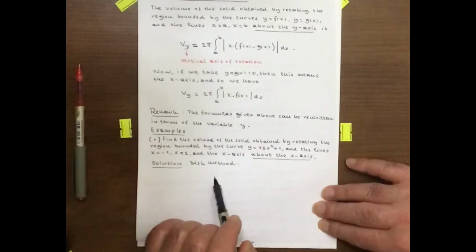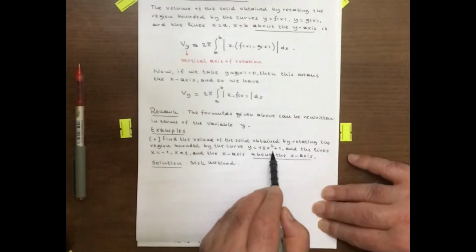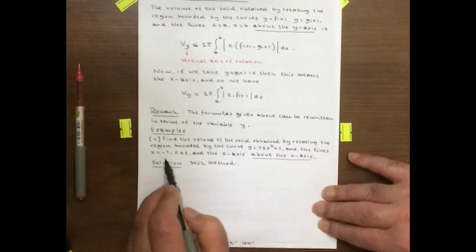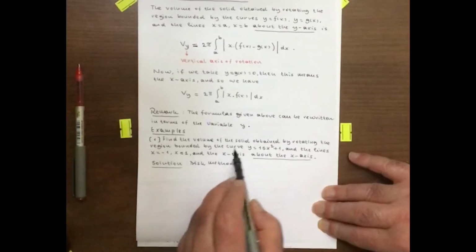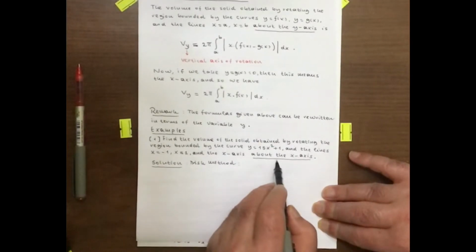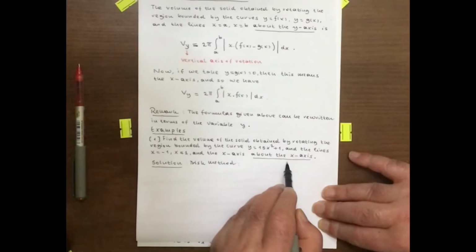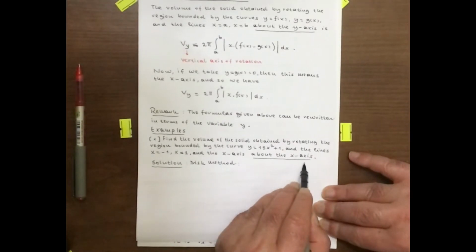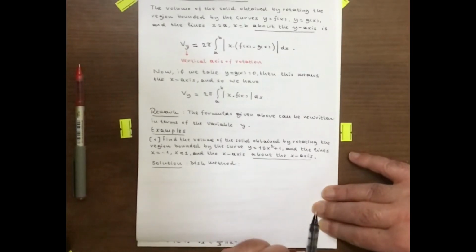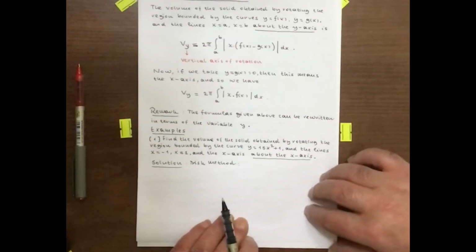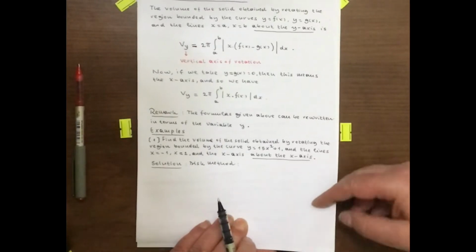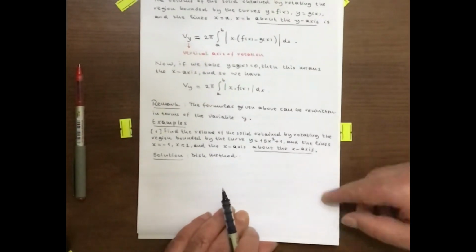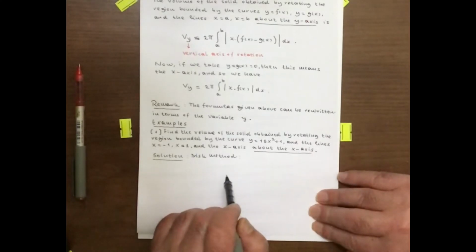As you can see, our curve depends on the variable x, our lines again depend on x, and the axis of rotation is again the x-axis. Everything is suitable with the other, so we can use the disk method to find the volume.